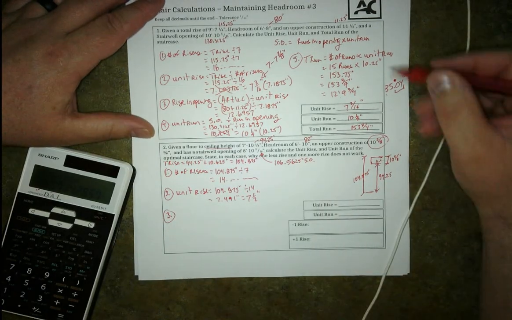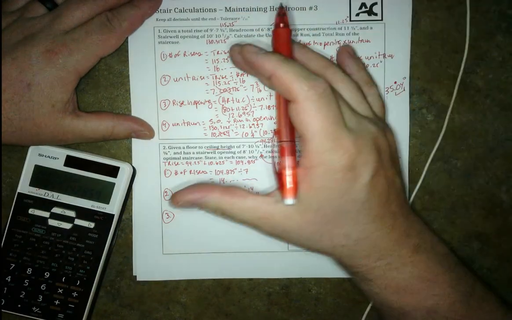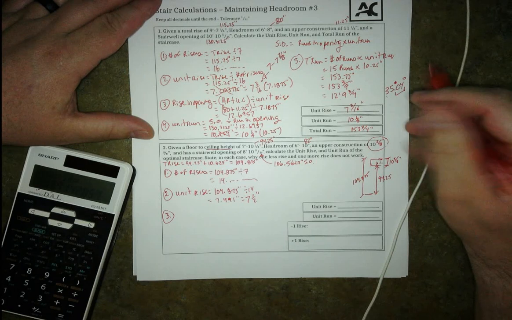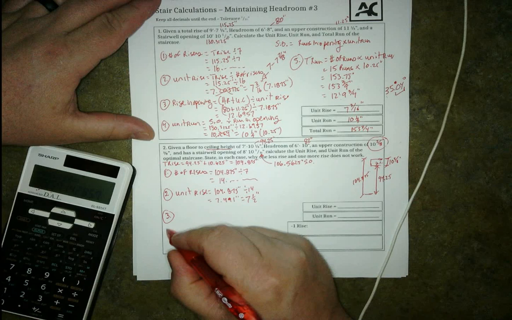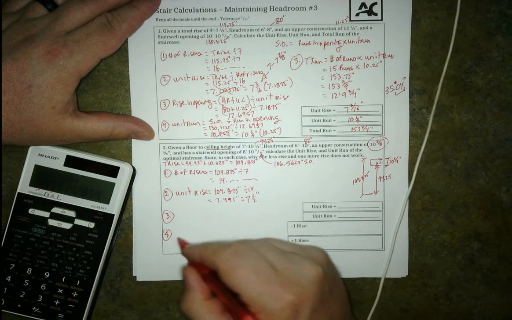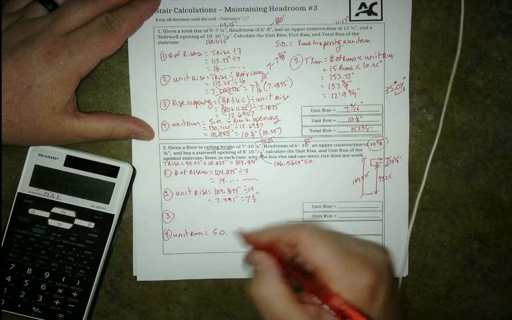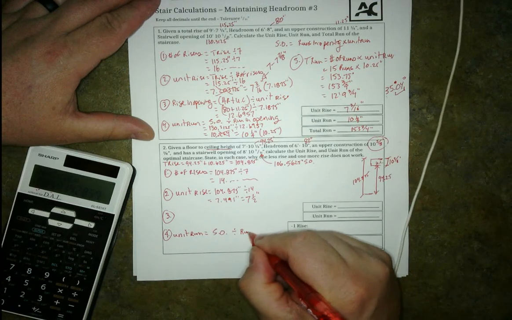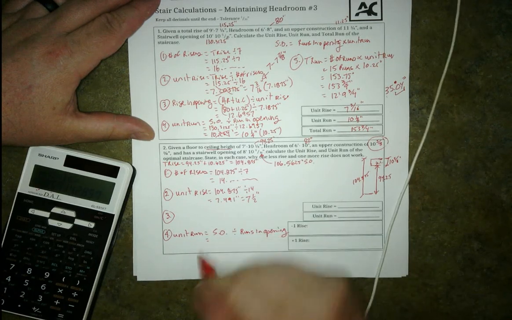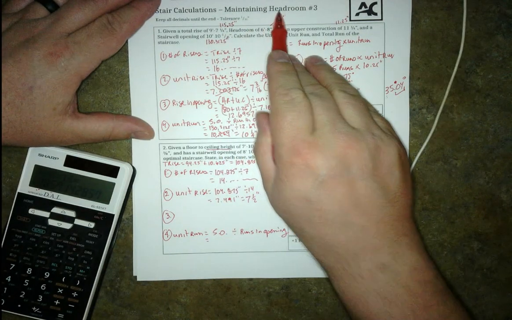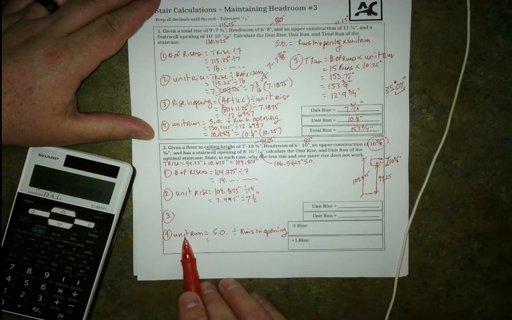Step 3 there, again, remembering that we're dealing with maintaining headroom, means the stairwell is existing, so I have to use the stairwell to get my unit run. So the first thing I have to do, if I write down maybe step 4 here, to get the unit run, I have to take the stairwell opening and divide it by the runs in the opening, which I'm missing. So just kind of telling myself what to do next. When I see a maintaining headroom question, I'm given the stairwell opening. I have to use that to get the unit run.